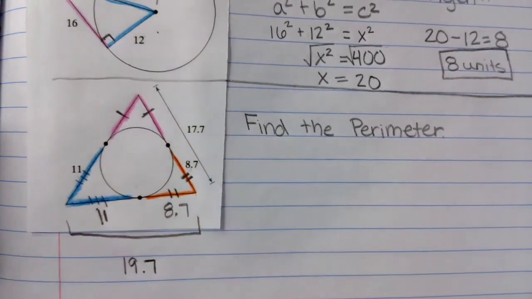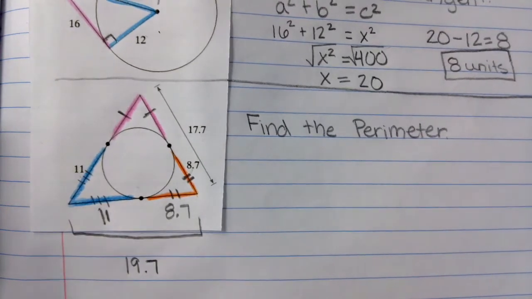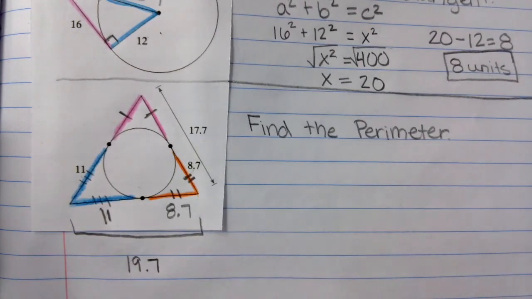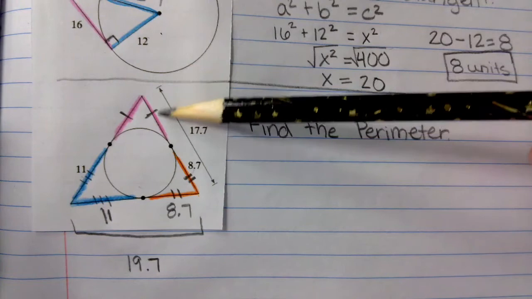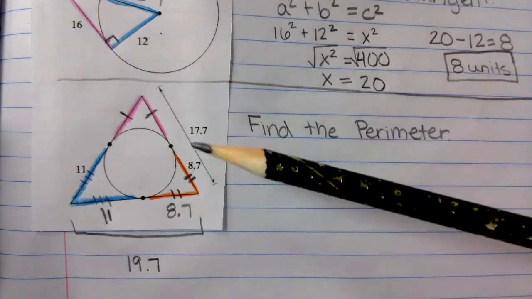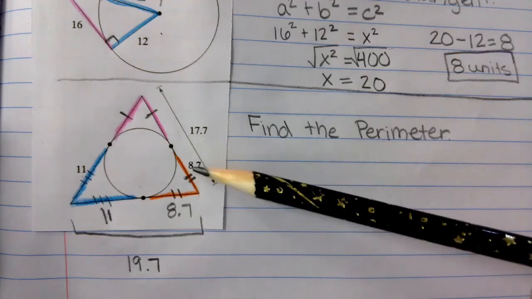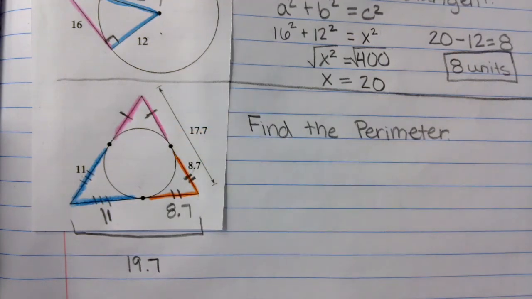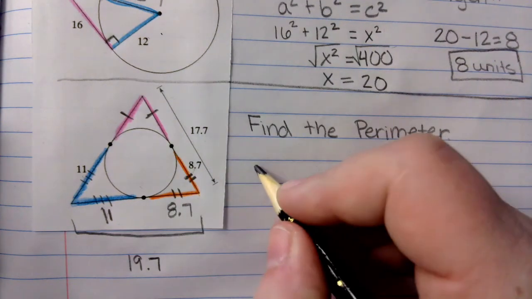Now, the last part I need to find is the pink. If I know that the whole thing is 17.7 and this is 8.7, how can I find the other part? Close. We're going to take the 17.7 to start with, the total.